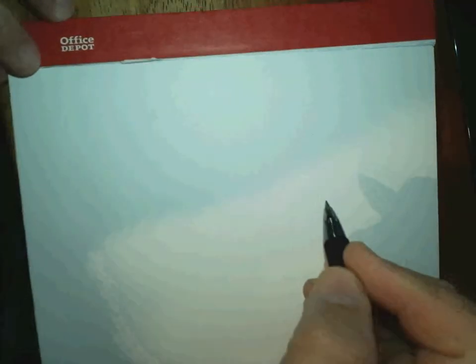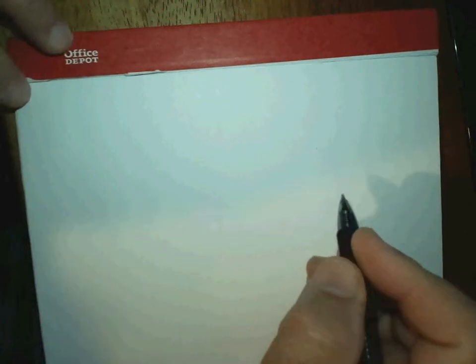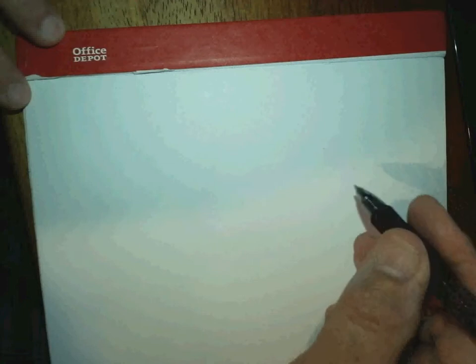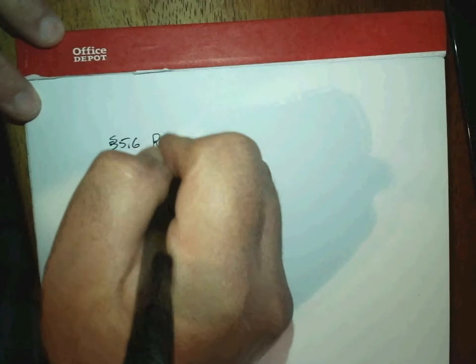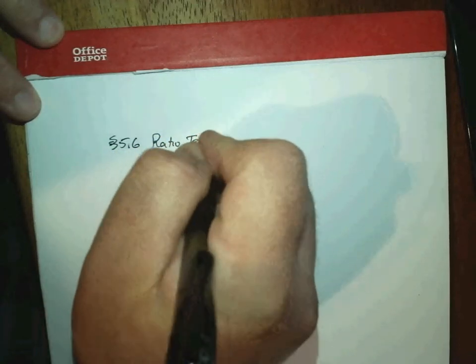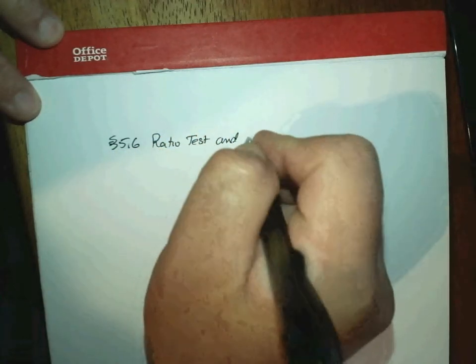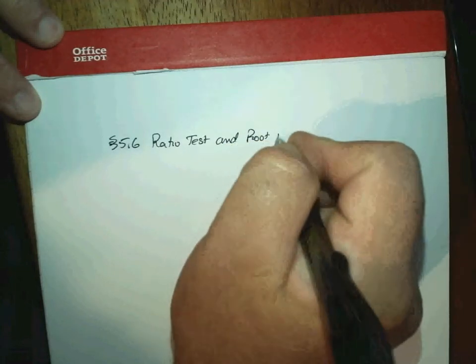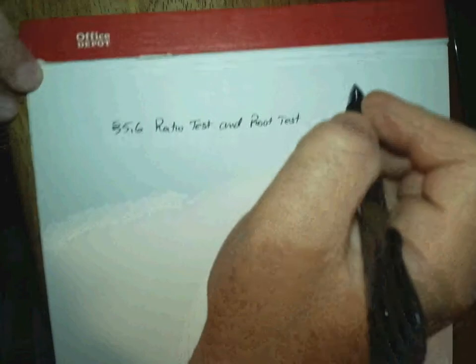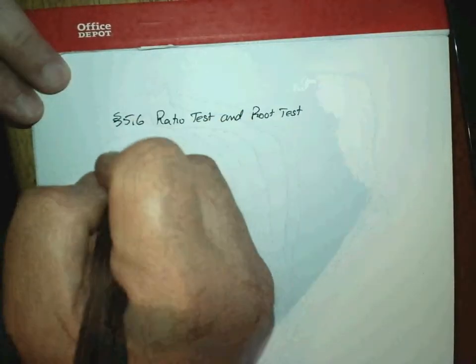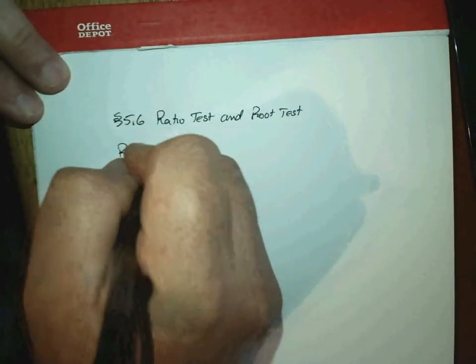All right, ladies and gentlemen, we're taking a look at section 5.6 today, where we're going to look at the last of our convergence tests for series. These are the ratio test and what's called the root test. And in a sense, they're really one and the same test, as you'll see. Now, the ratio test says the following.